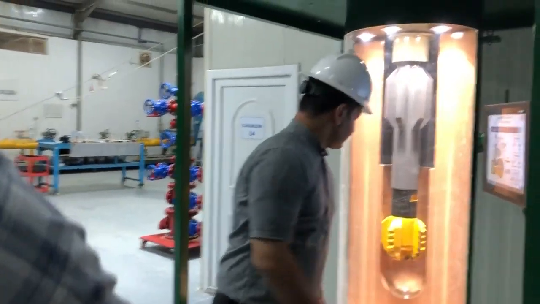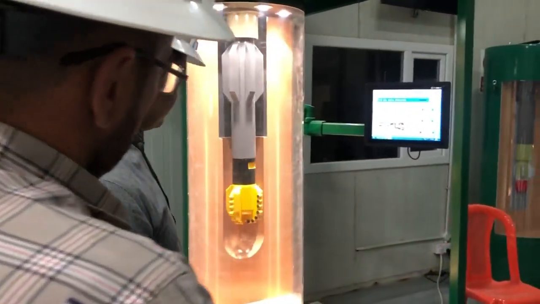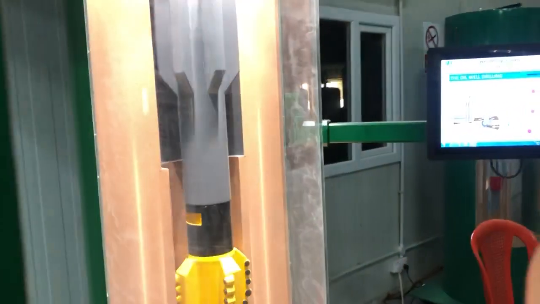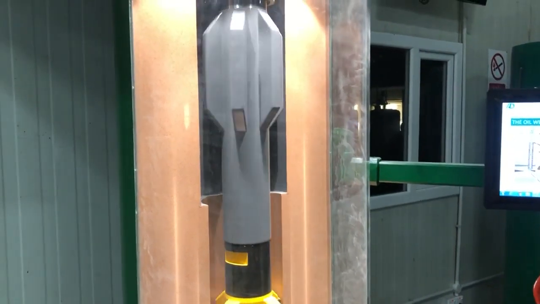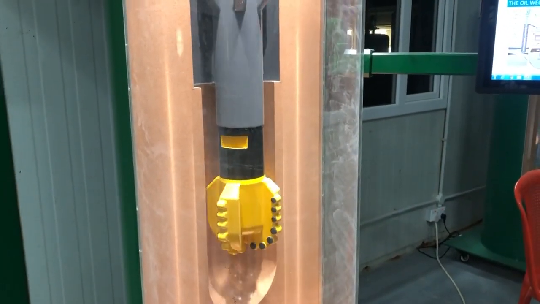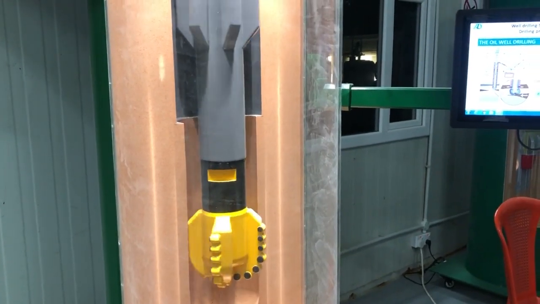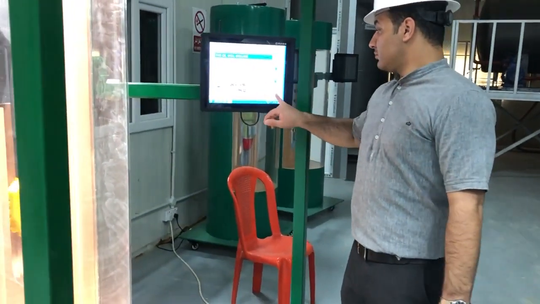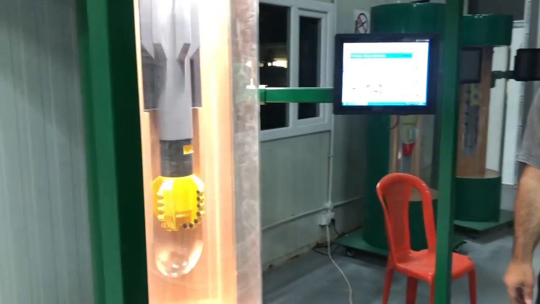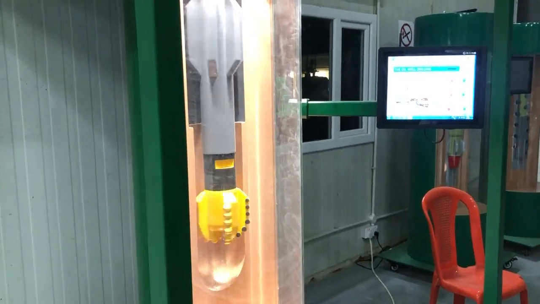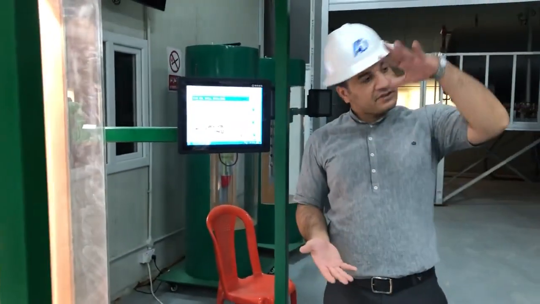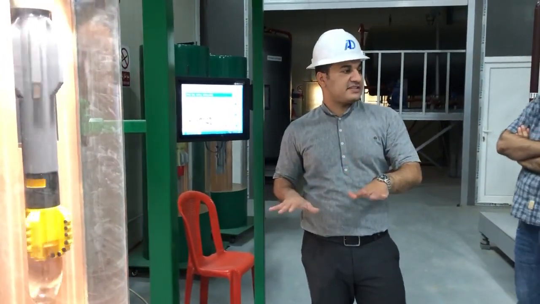Let's see the rotation. Bit rotation helps us to penetrate the formation. This rotation with weight on the bit penetrates the formation. We can control the speed. In soft formation, the rotation may be high. But for tight formation, the weight on the bit must be high and the rotation must be slow.